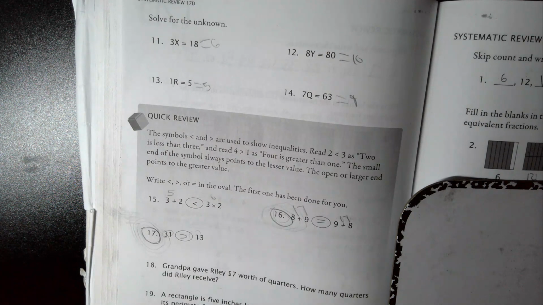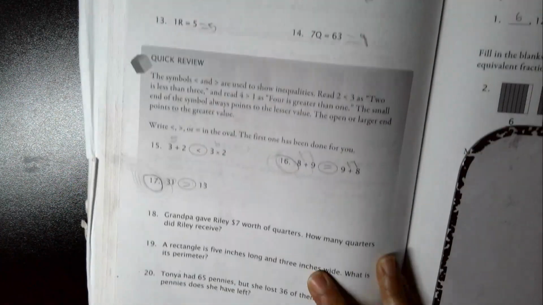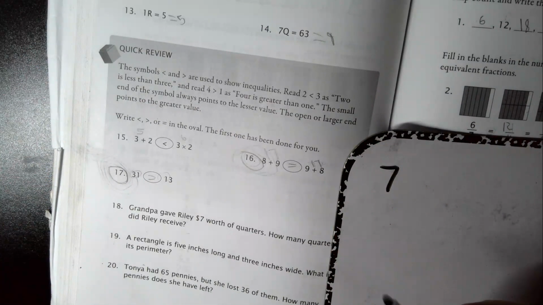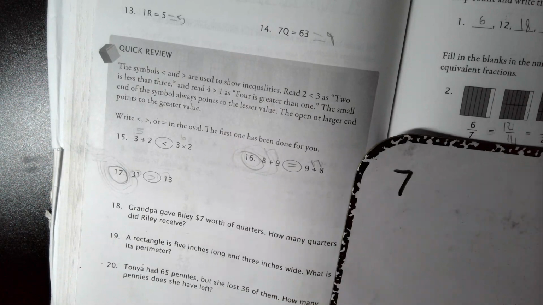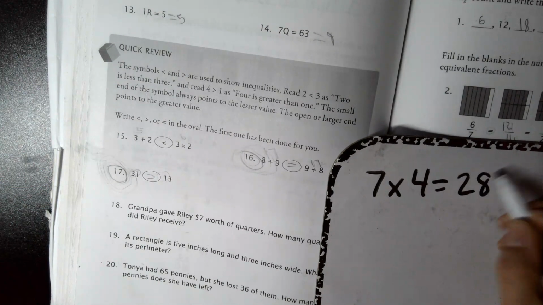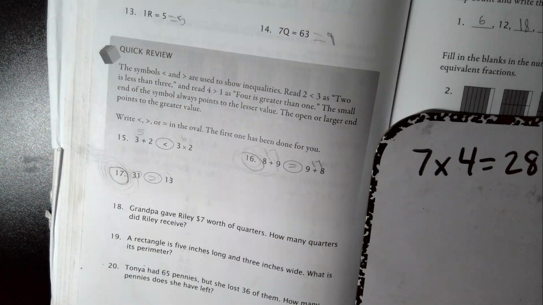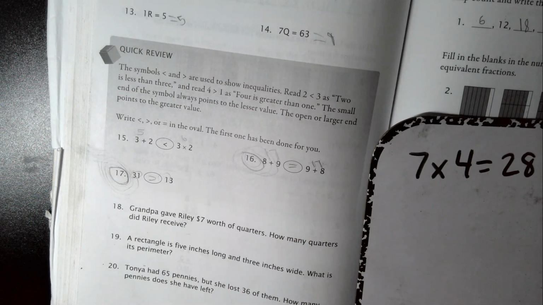Okay. Over here where it says number 18, it says Grandpa gave Riley $7 worth of quarters. How many quarters did Riley receive? So we have the 7, and because it's dollars and quarters, all we have to know is how many quarters in a dollar, and we know that's 4, so that's our next number. We multiply and we get 28. So she got $28 in quarters, okay? Well, she got 28 quarters, yeah.